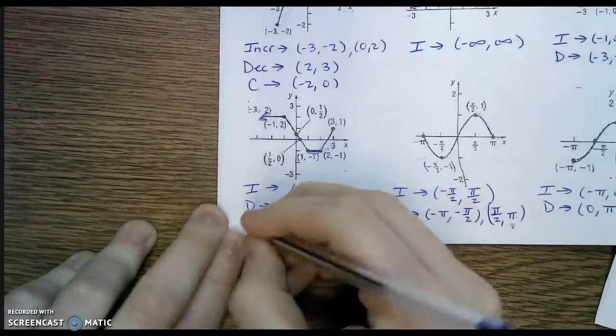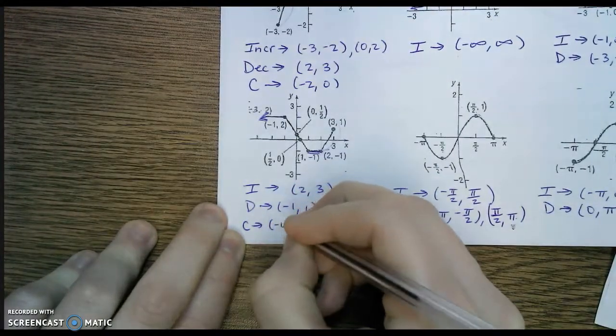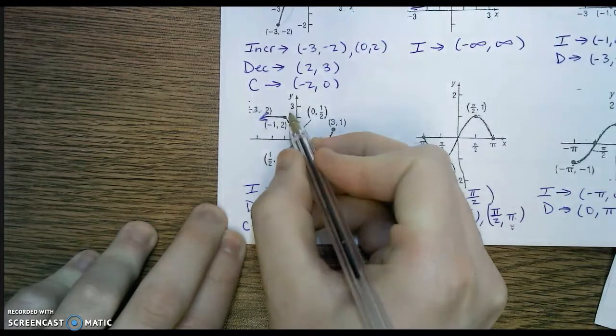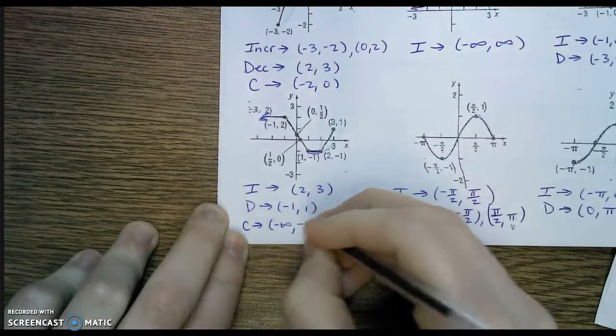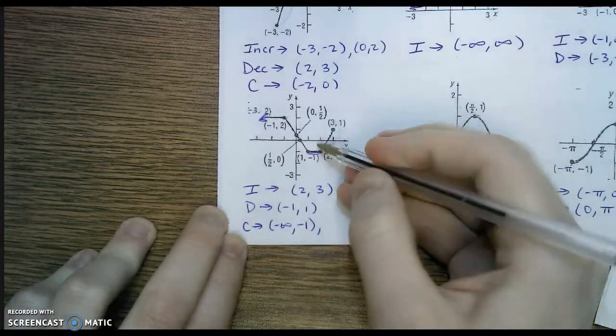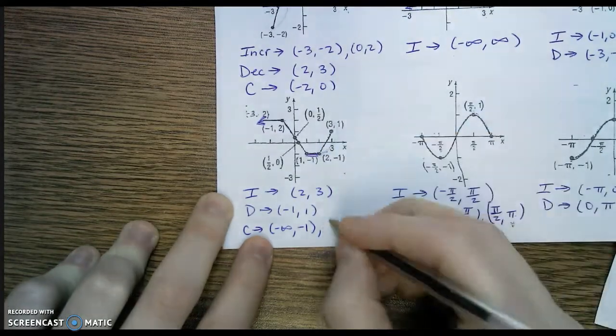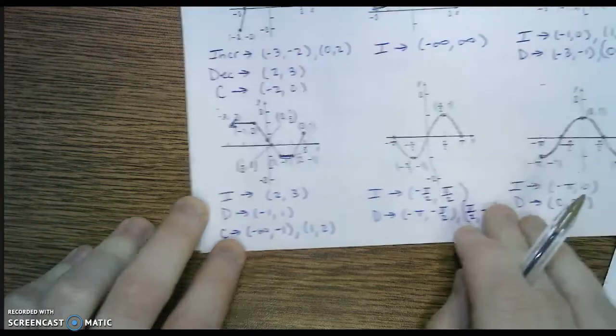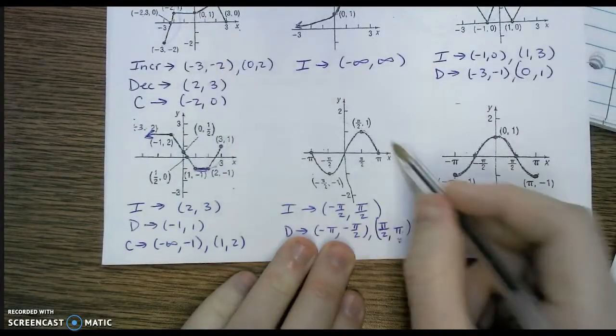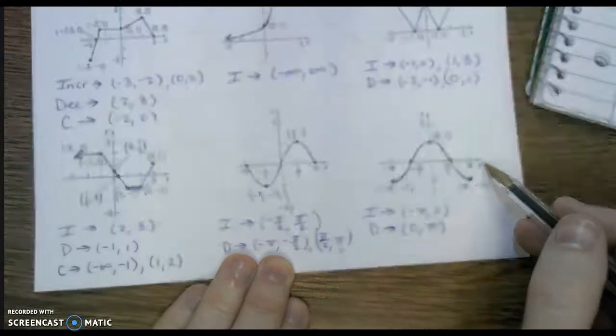So it's constant from -infinity up to -1 on the x-axis. And then it's constant again from 1 on the x to 2 on the x. There are no constant sections in this graph, and there are no constant sections in this graph.